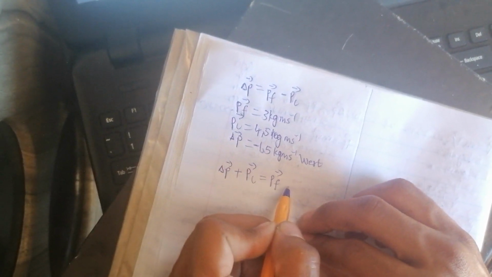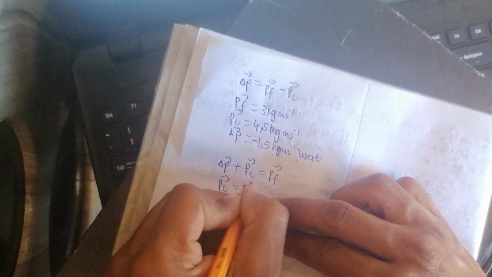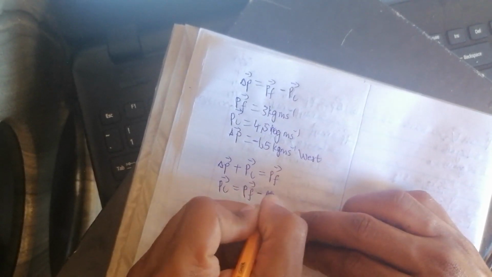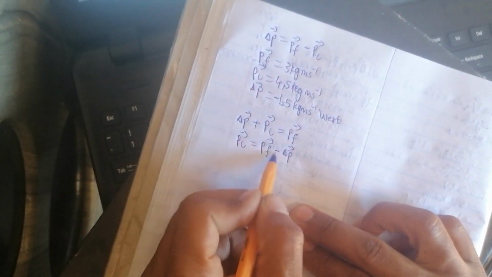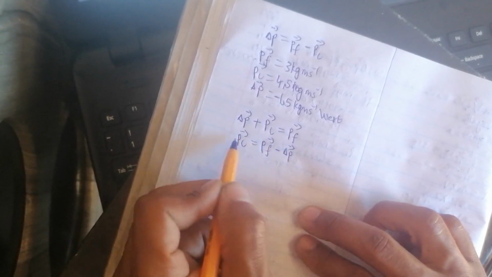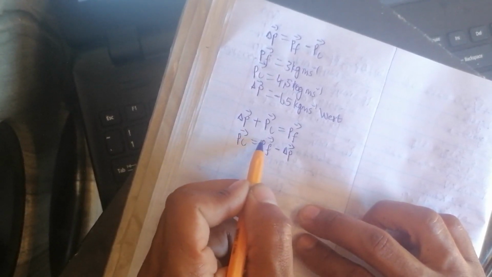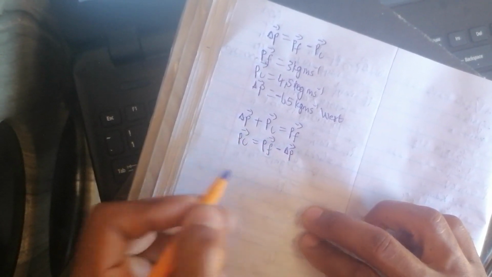Now take this one to the other side: initial momentum equals final momentum minus change in momentum. This is exactly what we are going to draw. So the difference of final momentum minus change must give us the initial.